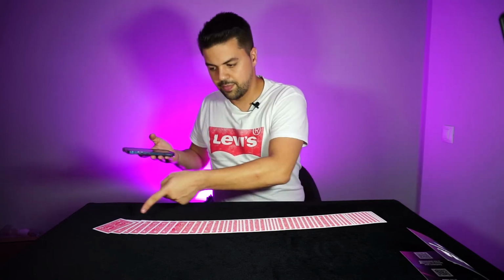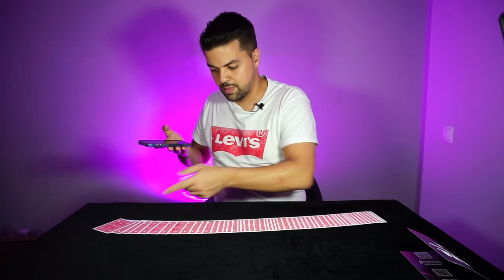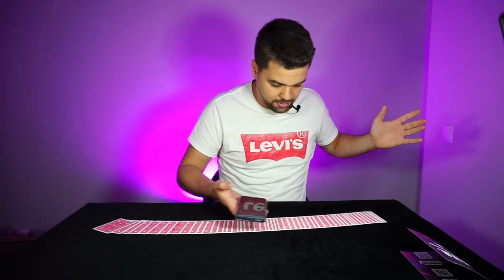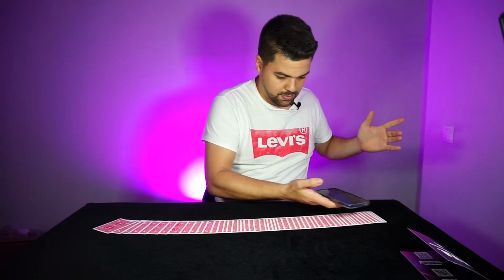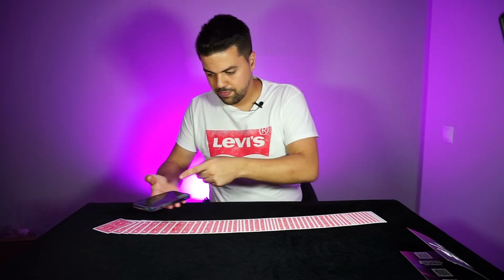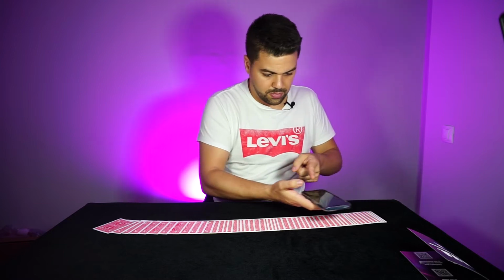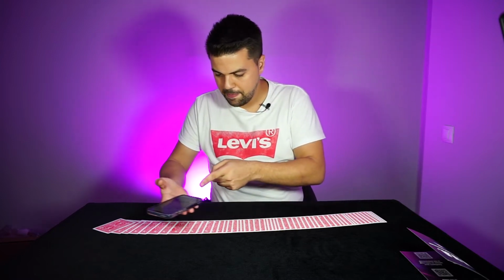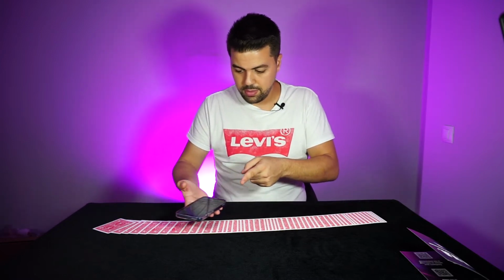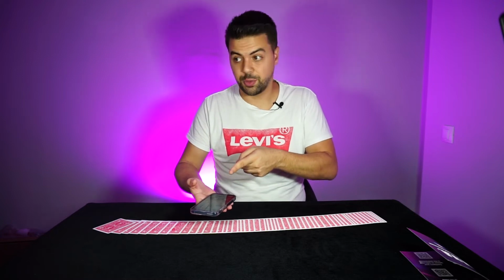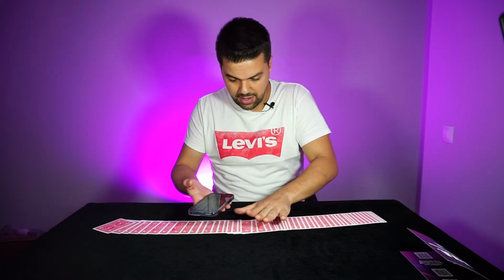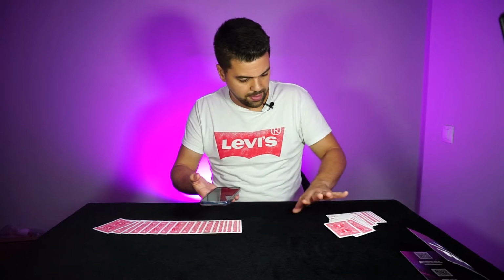Spread the cards on the table and pass the mobile phone over them. I pass the mobile phone. The mobile vibrates. 3. The card is here. So I take this card and take away. Okay, now we have less cards.